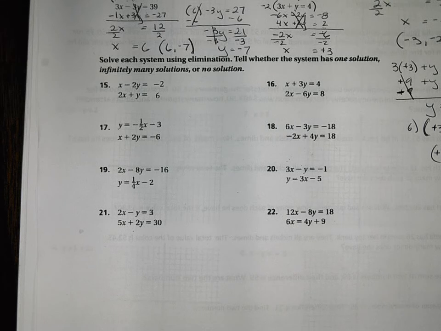Vince, if I wanted to get rid of the y's, what would I multiply the second equation by? If I multiply by -2, I'd end up with -2y and -4y. By 2, right?